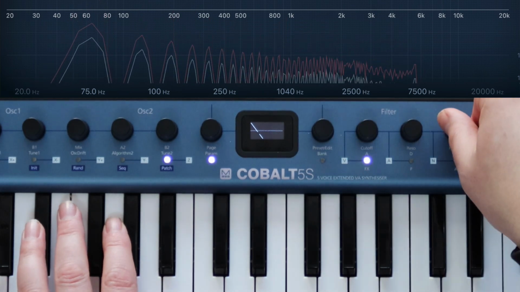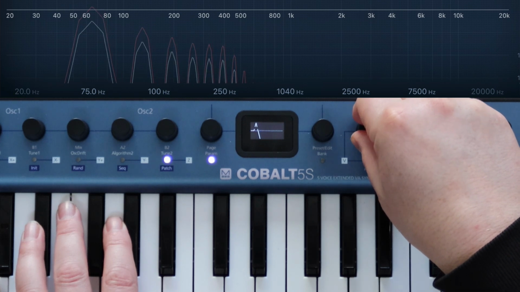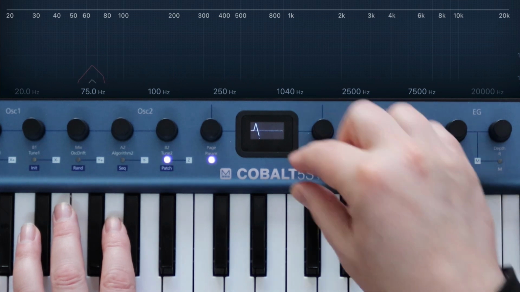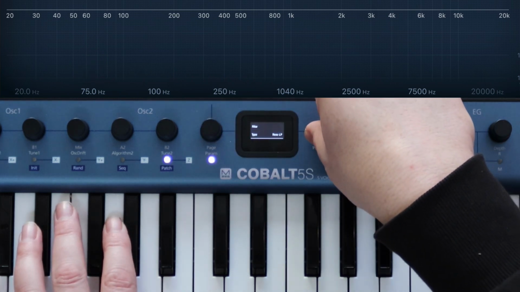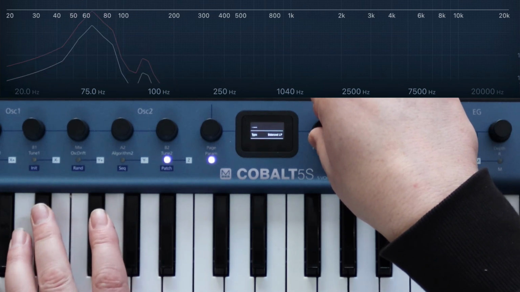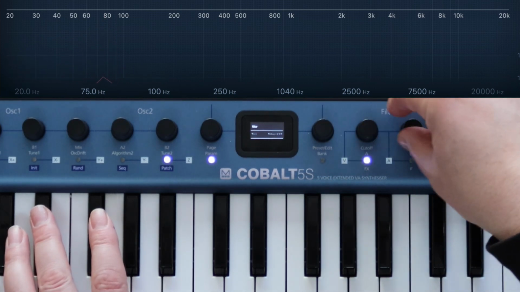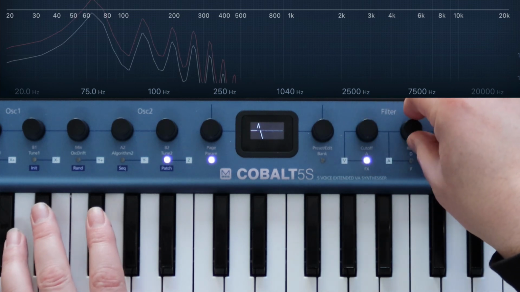Let's put that on 4-pole. So that's on the balanced low pass. Go to the resonant low pass. Not that much difference. Let's try and turn the resonance up or down or do something slightly different with it.